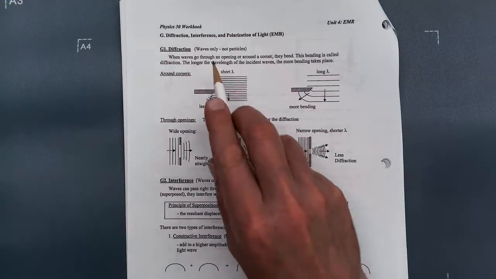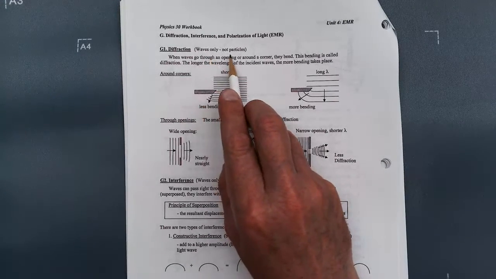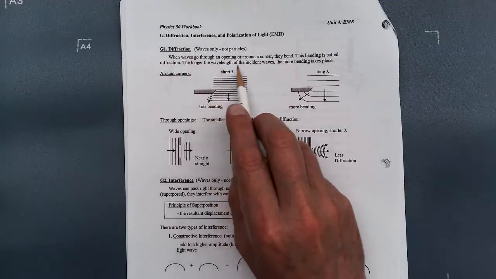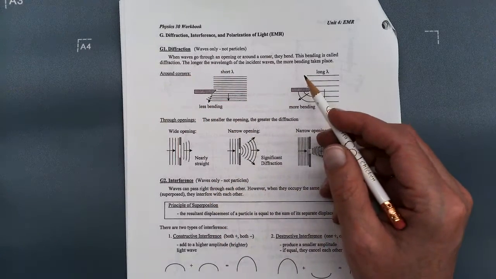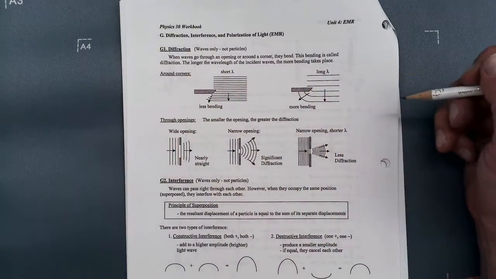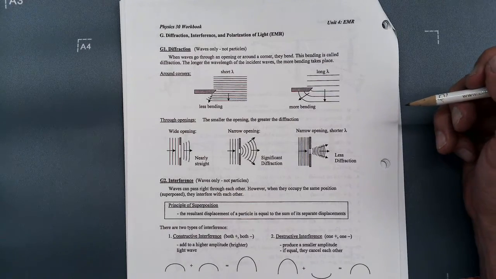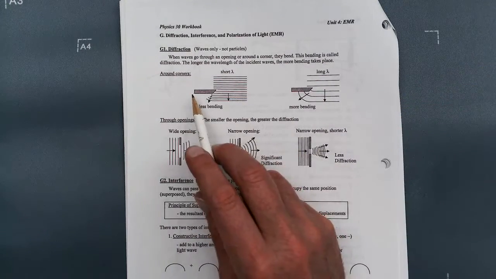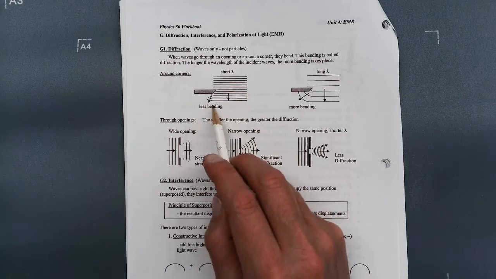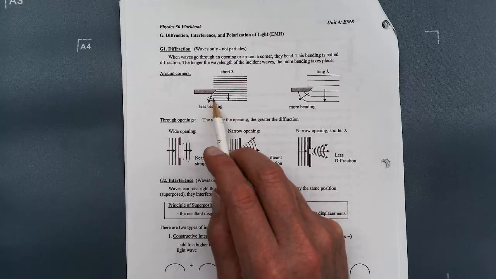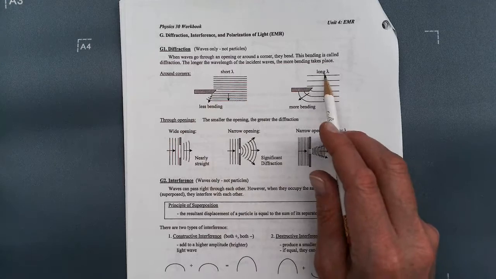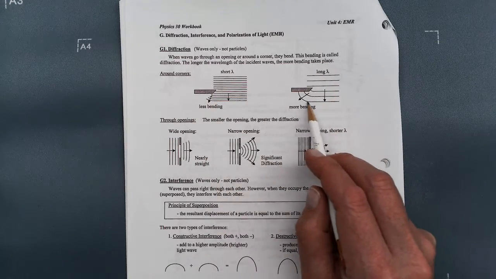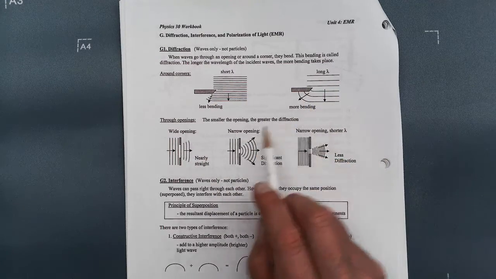So only waves exhibit diffraction, not particles. When waves go through an opening or around a corner, they bend. The bending is called diffraction. The longer the wavelength of the incident waves, the more bending takes place. Around a corner, with a short wavelength you have less bending around the obstacle or corner, and here you have a longer wavelength and more bending as diffraction occurs.